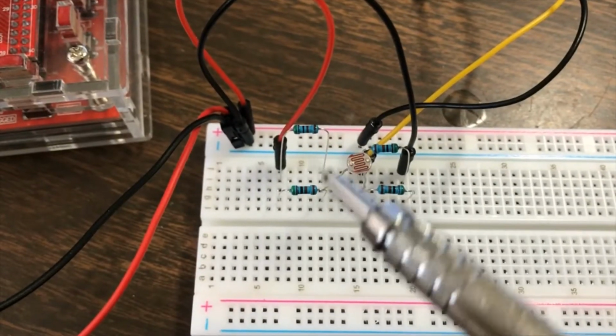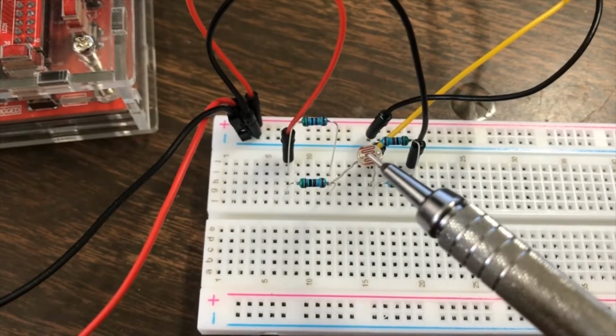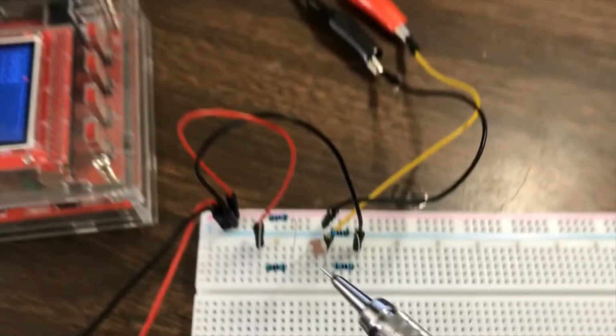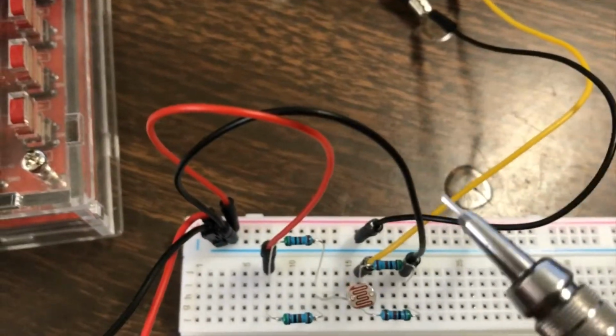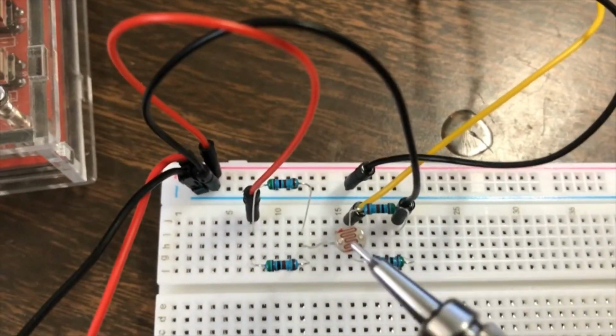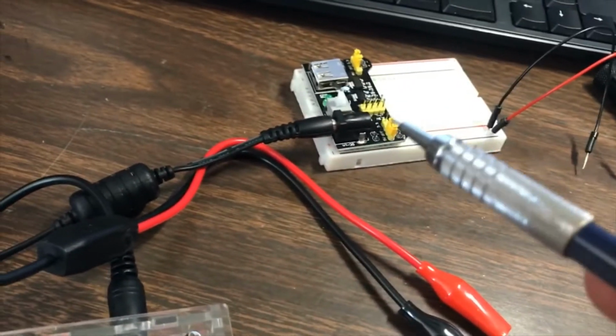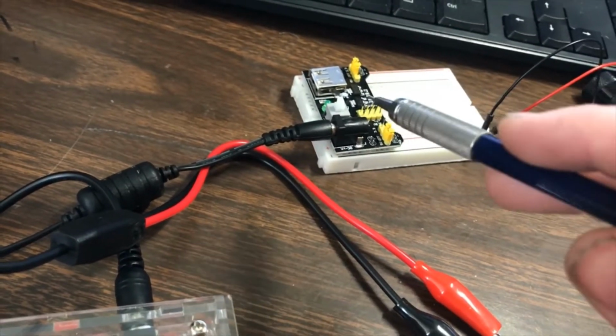Each one is in parallel with itself, connected to the photoresistor, and then these two are in the same way on the other side of the resistor. My signal cables are positive to one side of the photoresistor and negative ground to the negative rail. I'm going to be powering my fan with a 5 volt supply from the wall and this power source here.